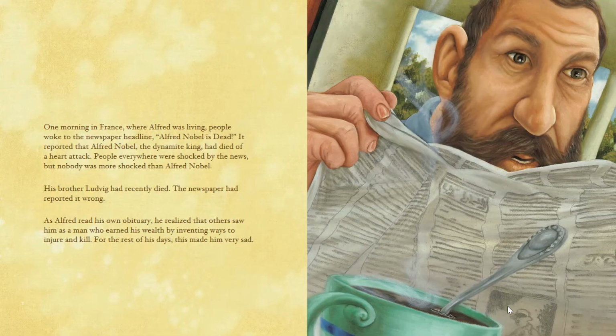One morning in France, while Alfred was living, people woke to the newspaper headline, "Alfred Nobel is dead!" It reported that Alfred Nobel, the dynamite king, had died of a heart attack. People everywhere were shocked by the news, but nobody was more shocked than Alfred Nobel. His brother Ludwig had recently died. The newspapers had reported it wrong. As Alfred read his own obituary, he realized that others saw him as a man who earned his wealth by inventing ways to injure and kill. For the rest of his days, this made him very sad.